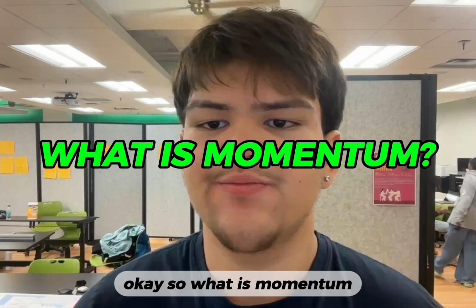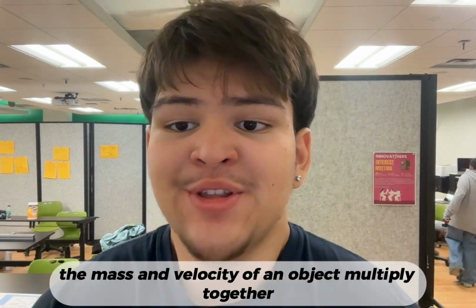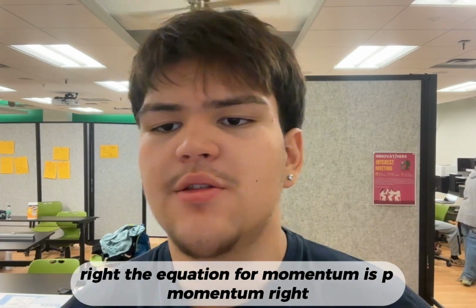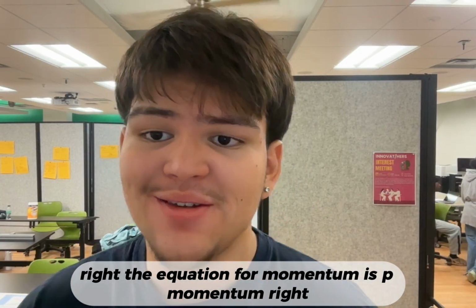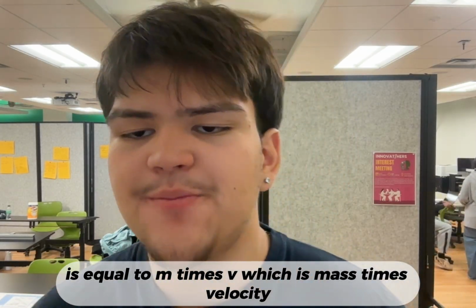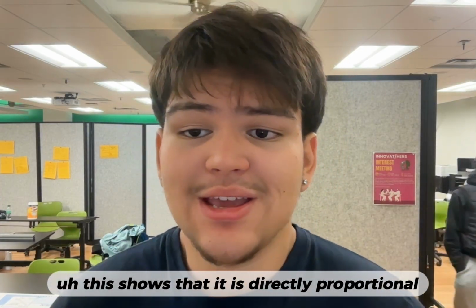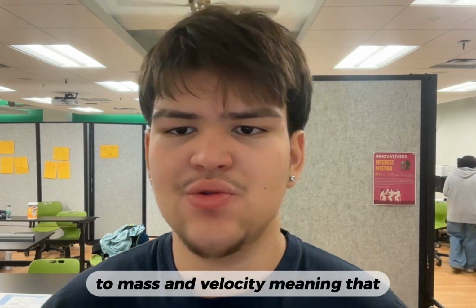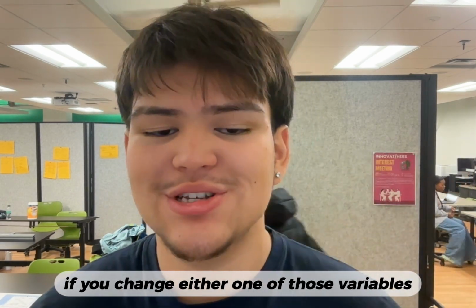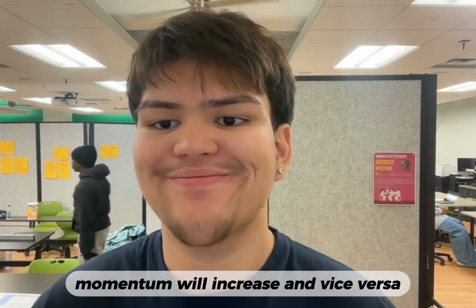Okay, so what is momentum? Momentum is the vector of an object, more specifically, the mass and velocity of an object multiplied together, right? The equation for momentum is P, momentum, right, is equal to m times v, which is mass times velocity. This shows that it is directly proportional to mass and velocity, meaning that if you change either one of those variables, momentum will increase, and vice versa.